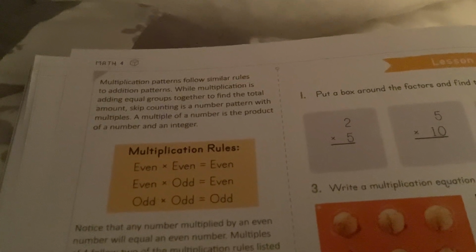And moving on here, multiplication patterns follow similar rules to addition patterns. Get out, Kylie, now.